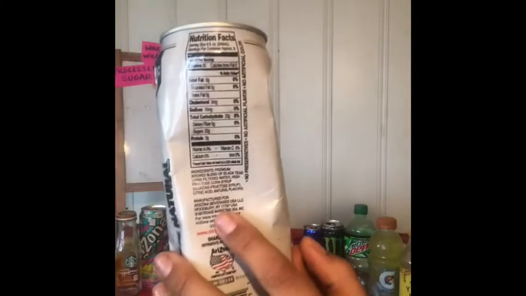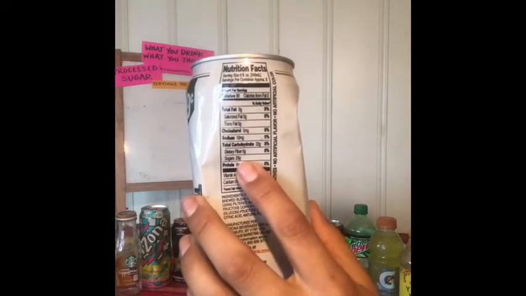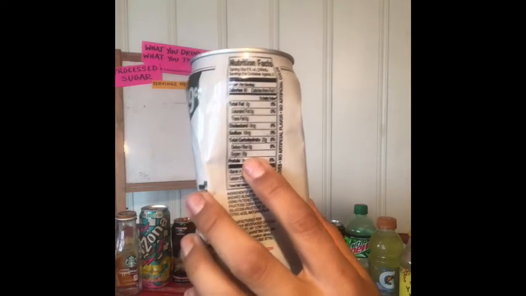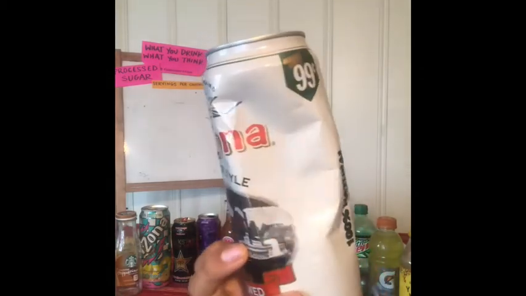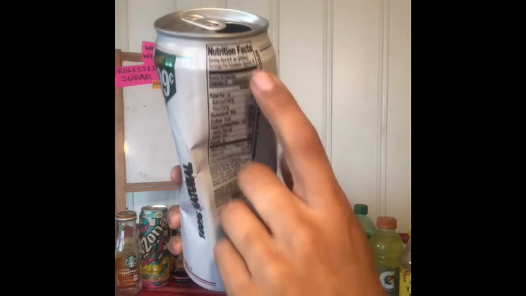So your average Arizona can will have 3 servings per container. So this Arizona has 23 grams of sugar, but that doesn't mean there's 23 grams of sugar in this entire sweet tea. You have to look for the total serving size, in this case 3.